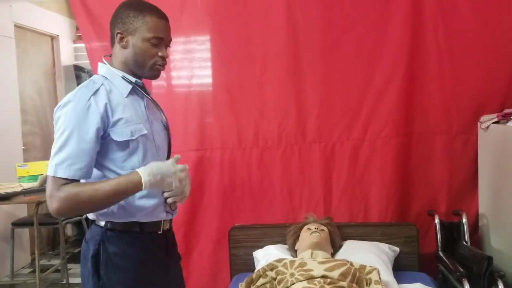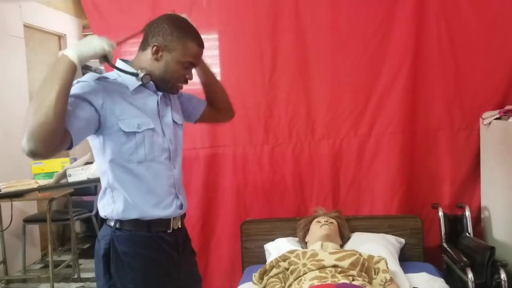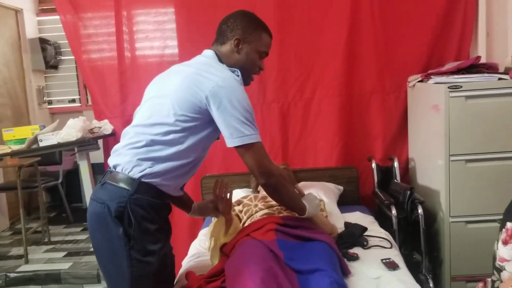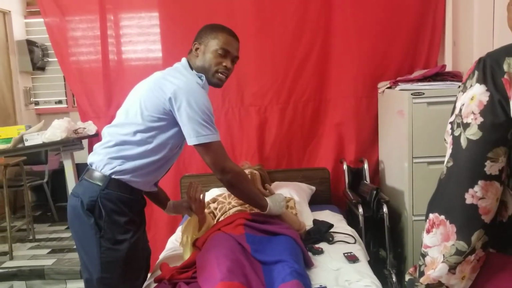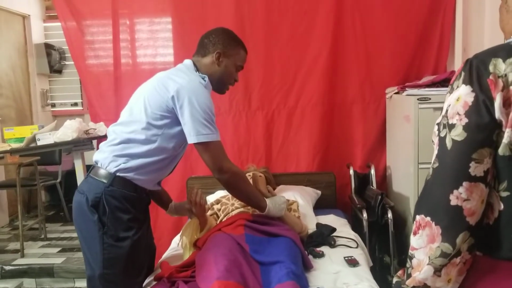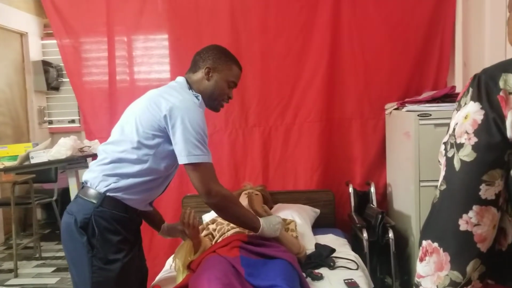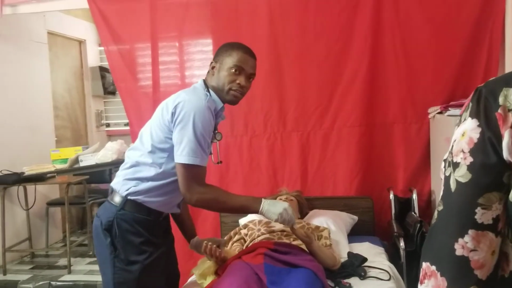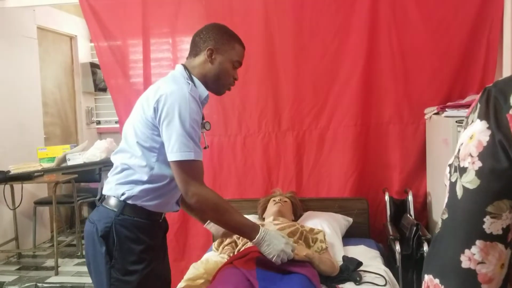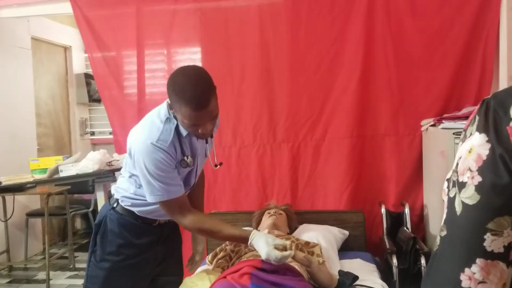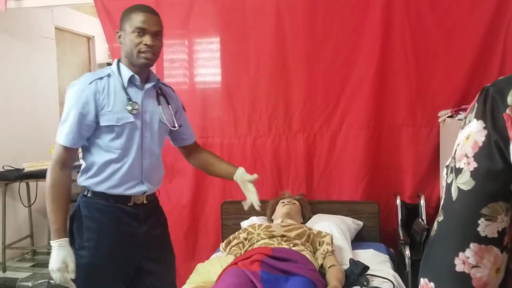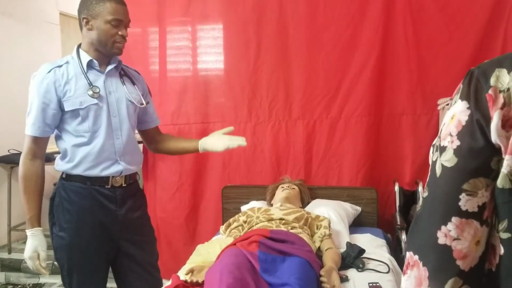I will now check for circulation. I check the radial pulse bilaterally. Also, I want to take into consideration the skin condition, specifically the color, hydration, and cap refill. Radially, the pulse was rapid and weak. Cap refill is sluggish. Skin condition is moist and pale.